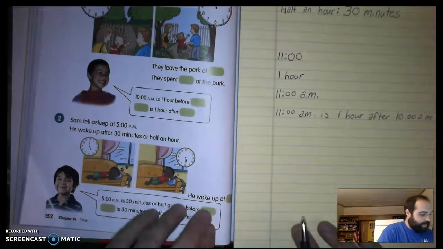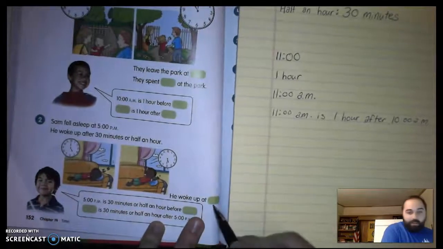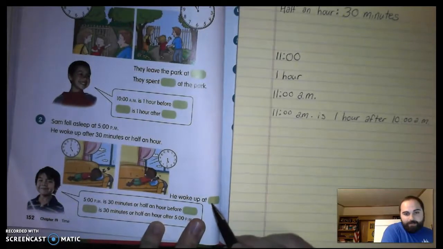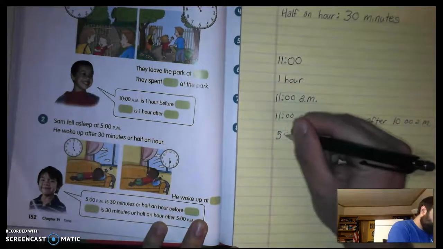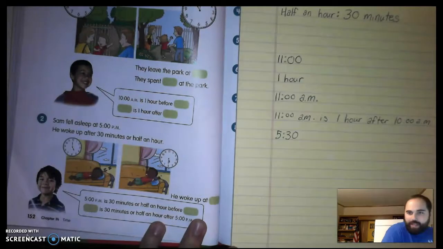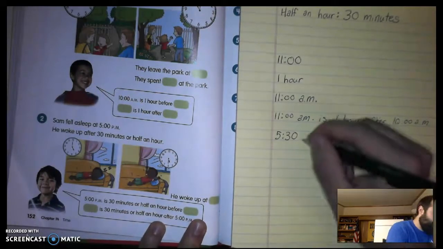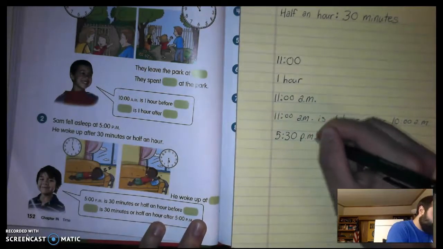what's our end time? Which is the same as the time he woke up. 5:30, right? 5:30 a.m. or p.m.? You're right, it's p.m. because that's what we're working with in this problem.